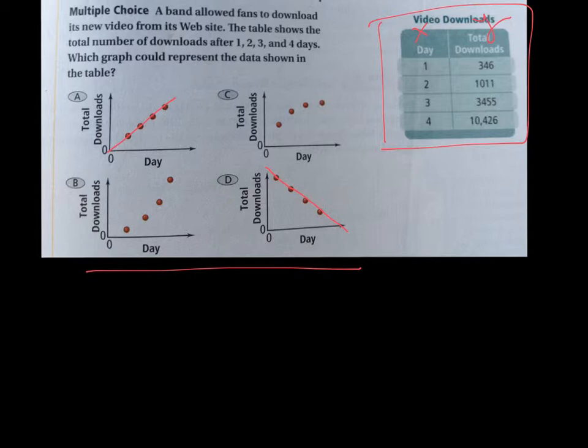Between 346 and 1,011, the change in y is 665, right? 1,011 minus 346. And then from 1,011 to 3,455, the change is 2,444. So is the slope constant? No, so it's not a linear equation, because then it jumps even more between 3,455 and 10,426. The slope is not constant. So we can X out A and D. It's not a linear equation.